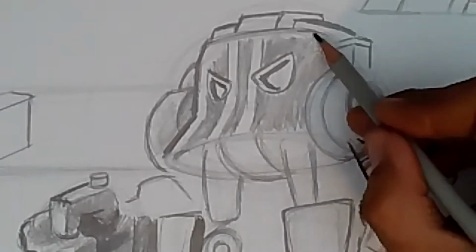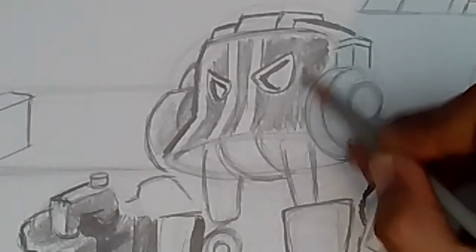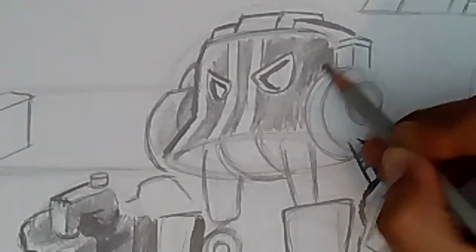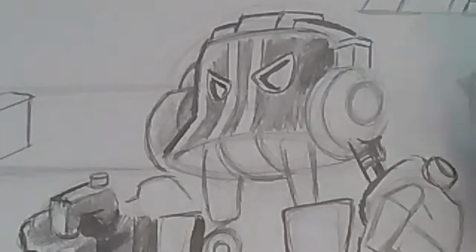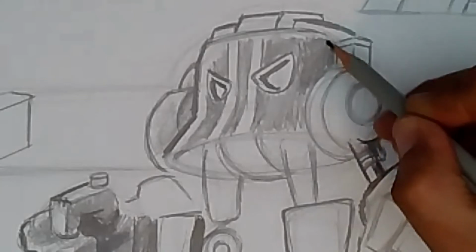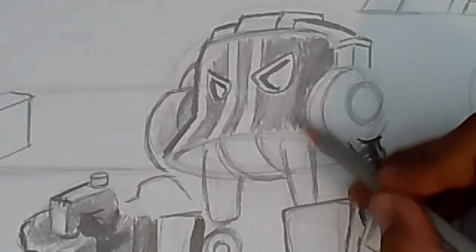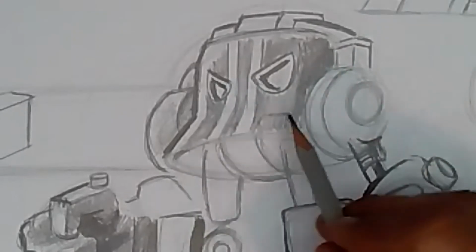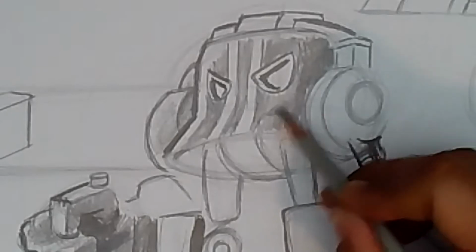It is rounded. Here it goes a little bit darker on this side. There's something like that. Goes a little darker on that side. And right at that ridge, it comes up a little bit.